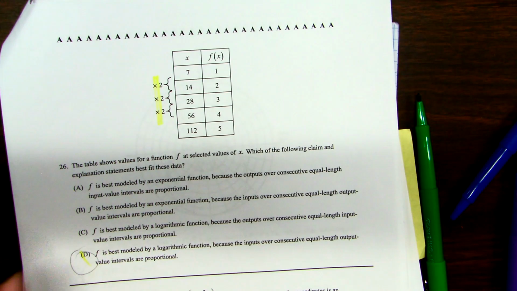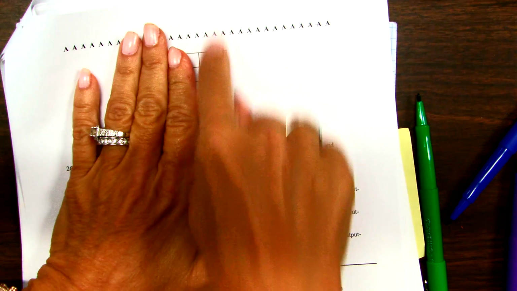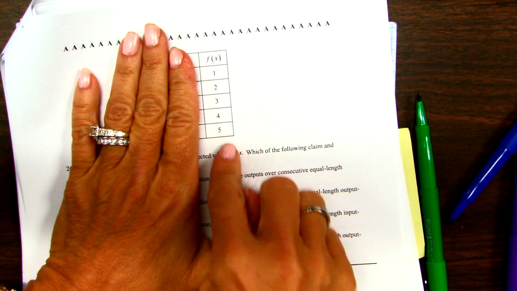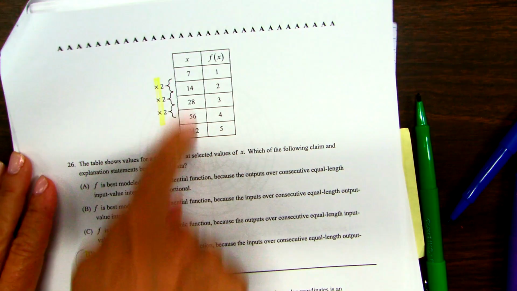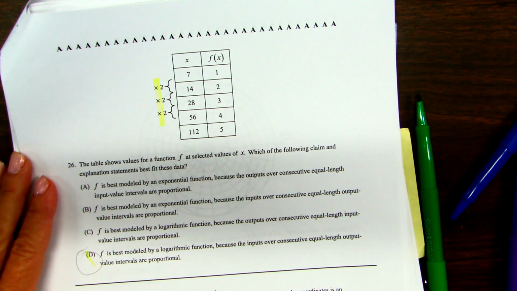Guys, you need to know this. Given a table of values, you should be able to tell if it's a log, if it's exponential, if it's linear, or if it's quadratic. In 3 of 4 of those, you'll see the changes happening in the y values, other than just counting by 1. There's only one of them where the x's change, and that's log.